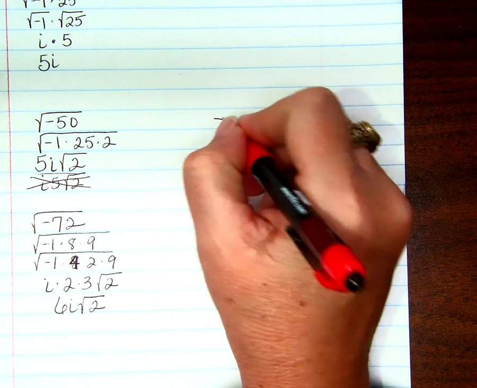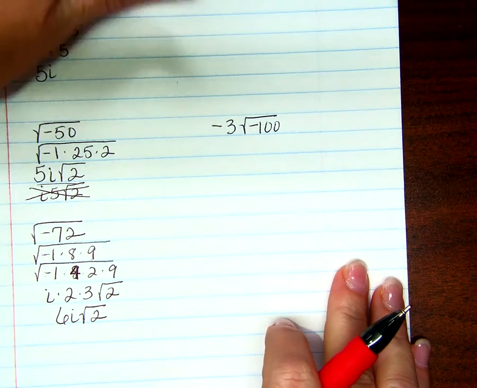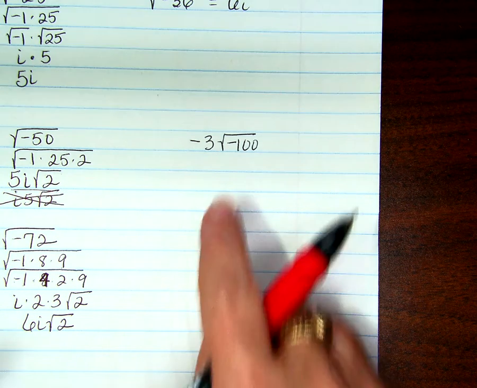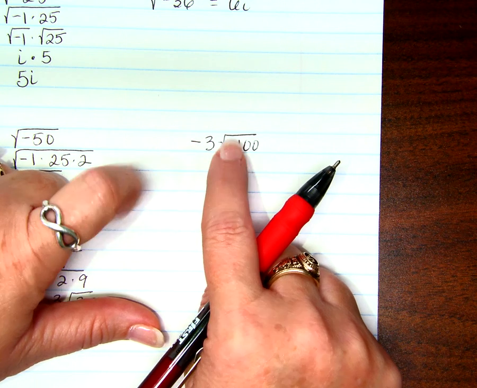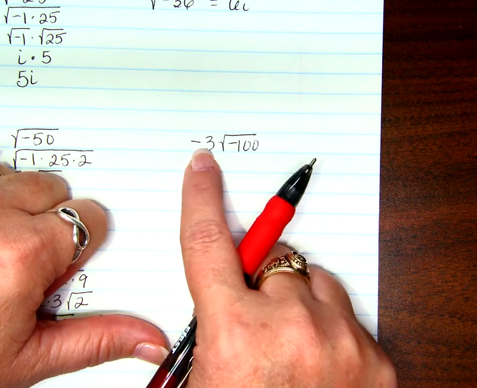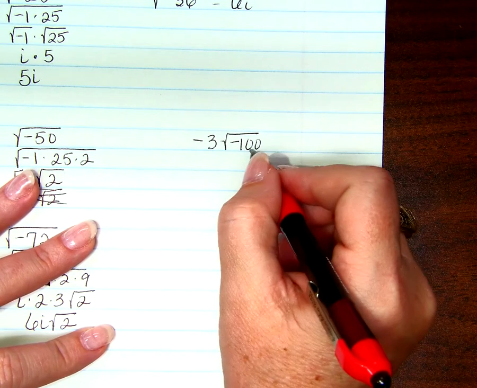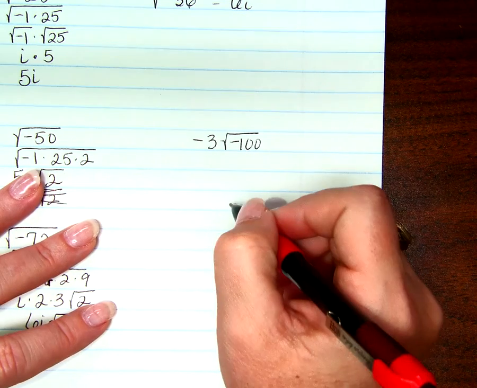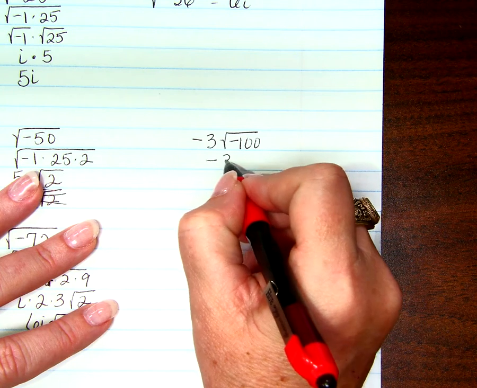One more. How about negative 3 times the square root of negative 100? What do you think a wrong thing people do is right here? They try to cancel it down negatives. Can you do that? No, that negative's inside. You can't mess with that unless you're taking it out somehow, right? Okay, so what do you want to do? Do you know the square root of negative 100? Yeah? 10i, right? Well, what do I do with the negative 3? We multiply it. So what's the answer? Negative 30i. Very good.